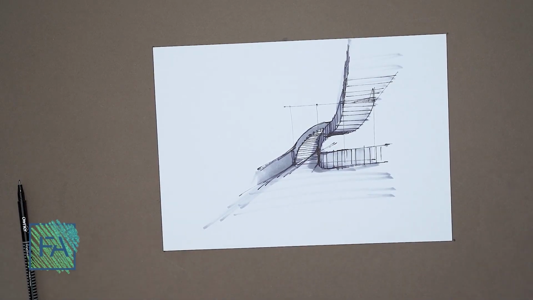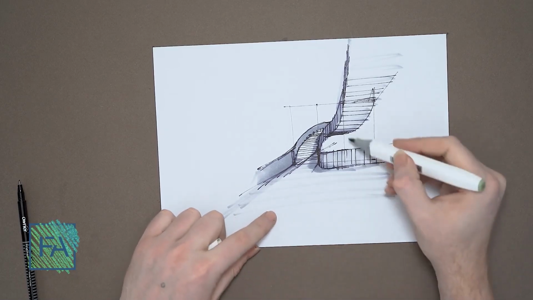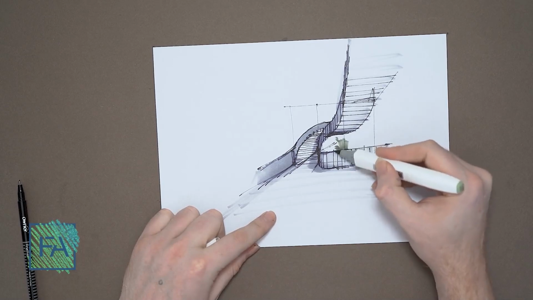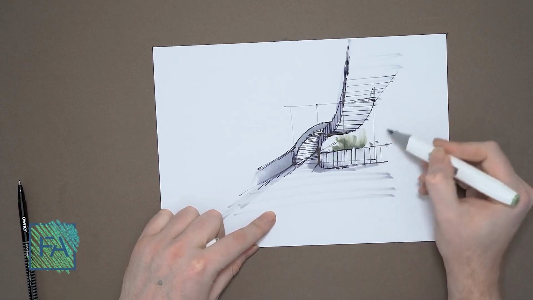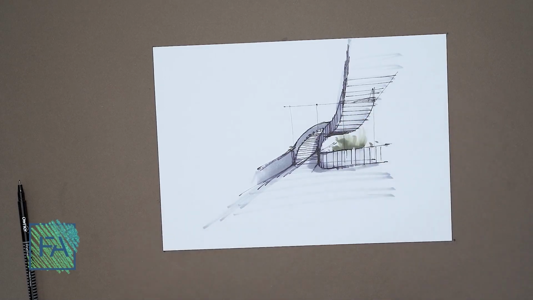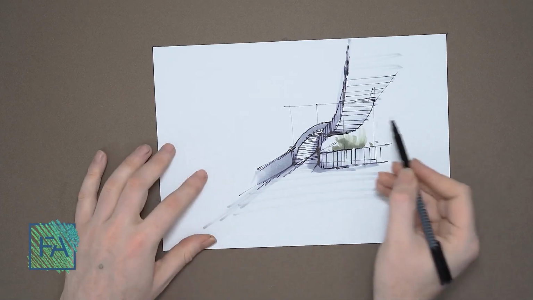We could add a greenery, a lot of details next to it as well. And the items and the details that we're adding here will shape our design. We can give depth to the inner parts as well.